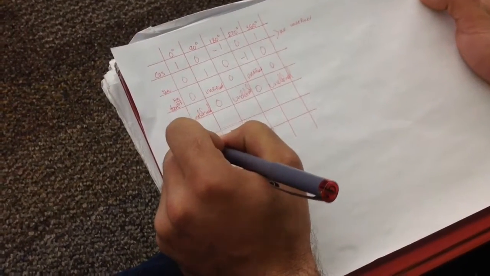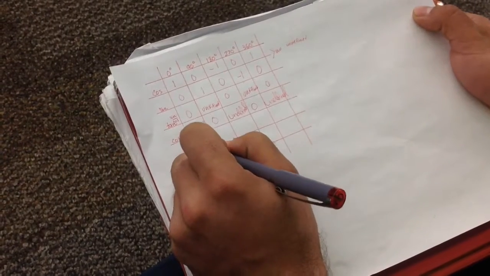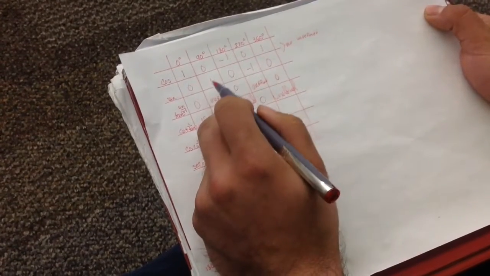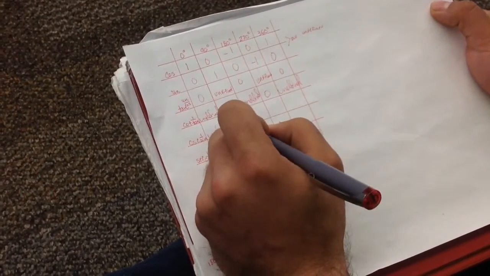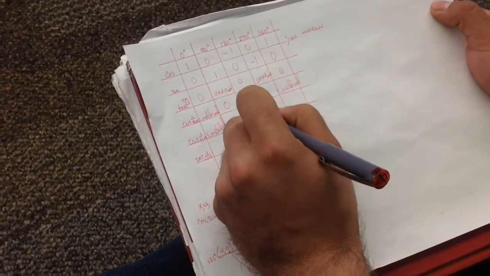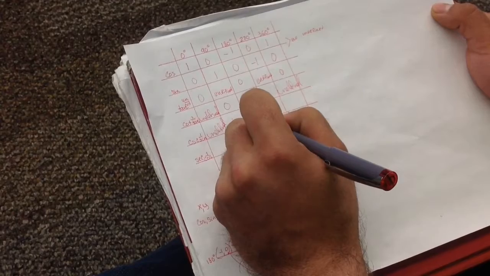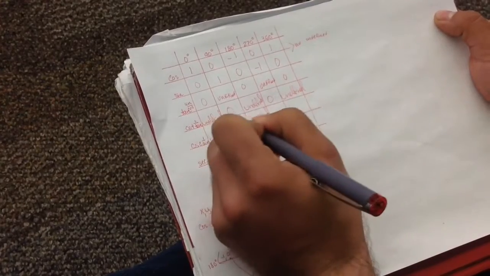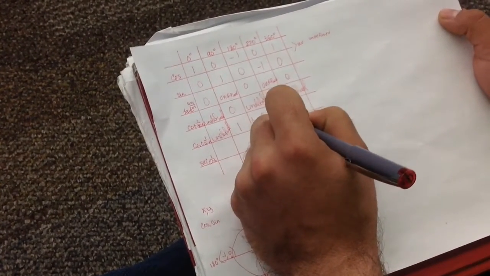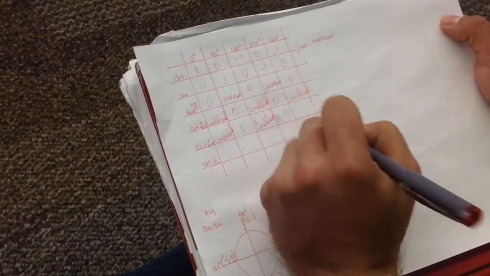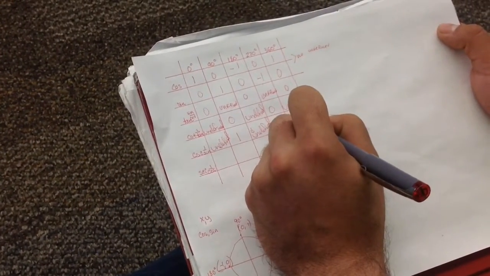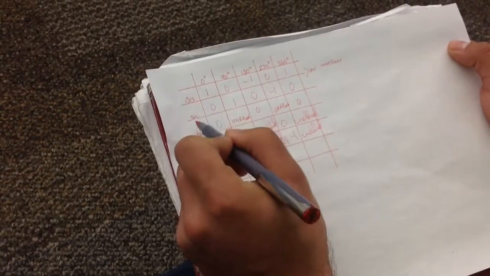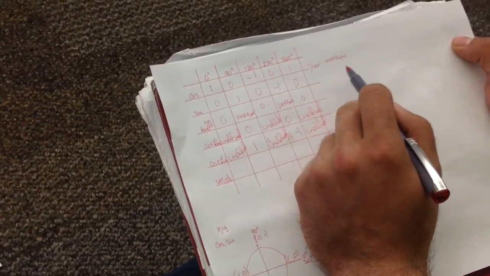For cosecant, it's 1 over sine. You're going to have undefined. Undefined. And over here you have 1 over 1, so it's going to be 1 still. 1 over 0, and that's still undefined. Undefined. You have 1 over negative 1, and that's negative 1. And over here you have undefined. One thing also, for cosine and sine, you're not supposed to have any undefined terms.